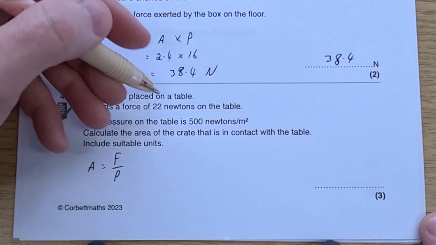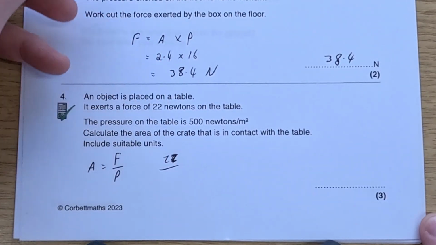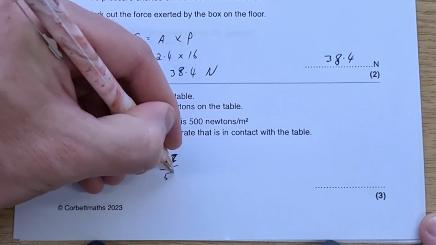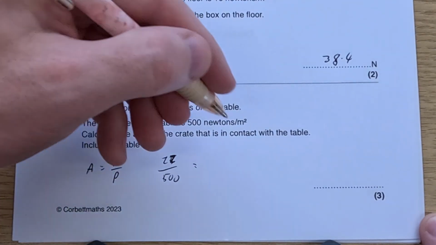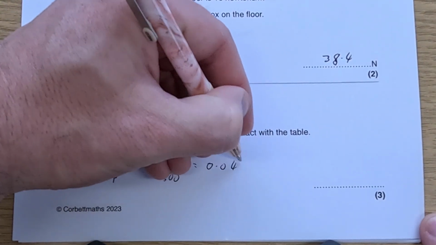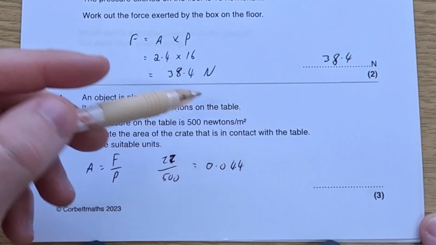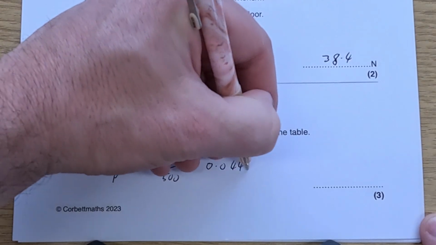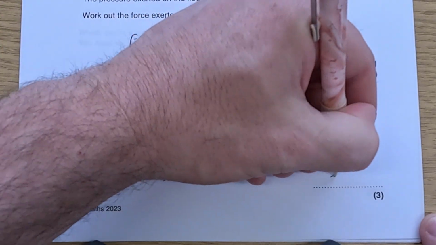The force in this case is 22, and we're dividing that by the pressure, which is equal to 500. If we do 22 divided by 500, that's equal to 0.044. Let's check our units: newtons divided by newtons per meter squared gives meters squared. So we've been asked to calculate the area of the crate in contact with the table. One answer could be 0.044 meters squared.